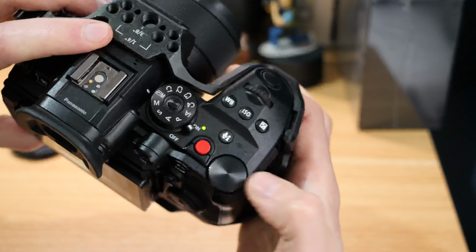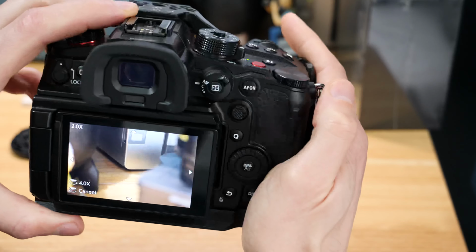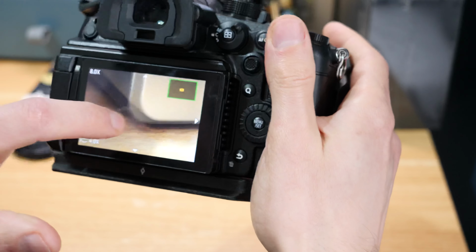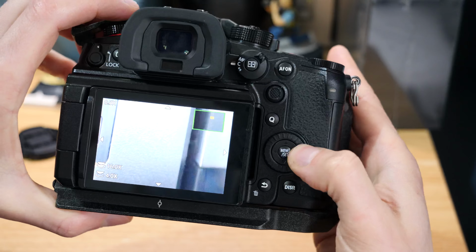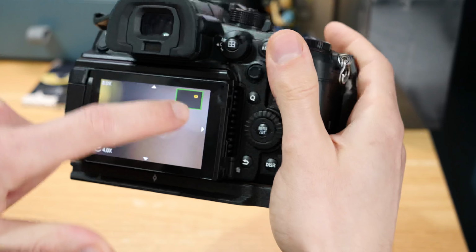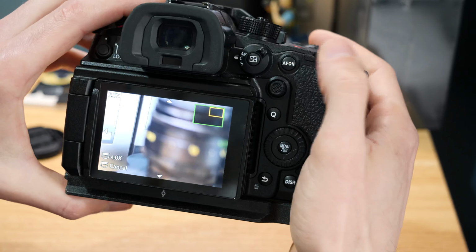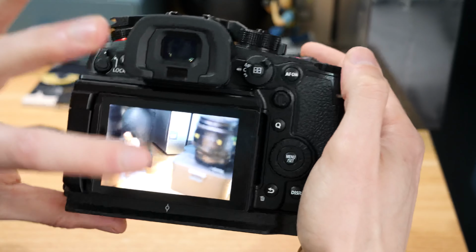This top wheel here is probably the most important one. If we scroll right on that wheel, you can see we can zoom into our image. You can touch the screen to move around, or use the wheel to move around the image, though it's probably easier to just drag it around. You can zoom up to 16 times, and then back again to the image.